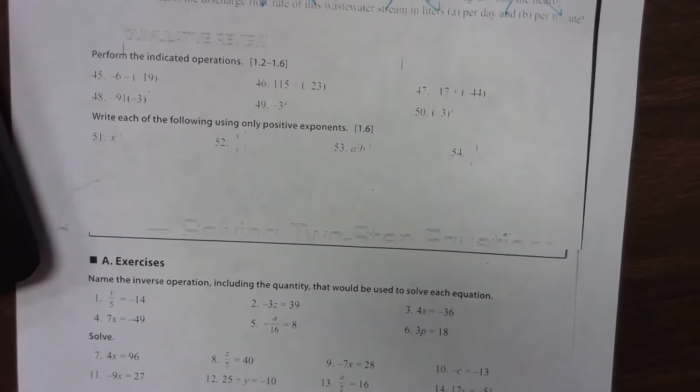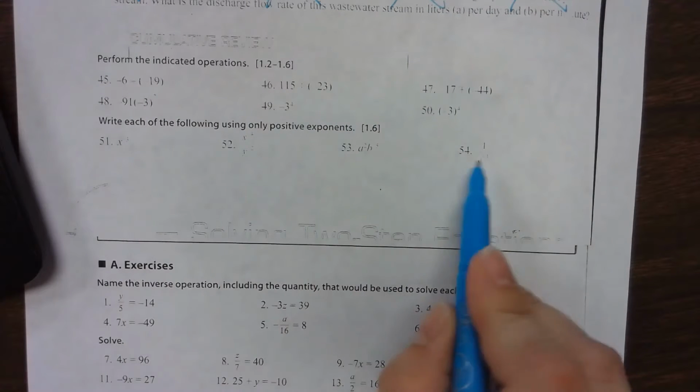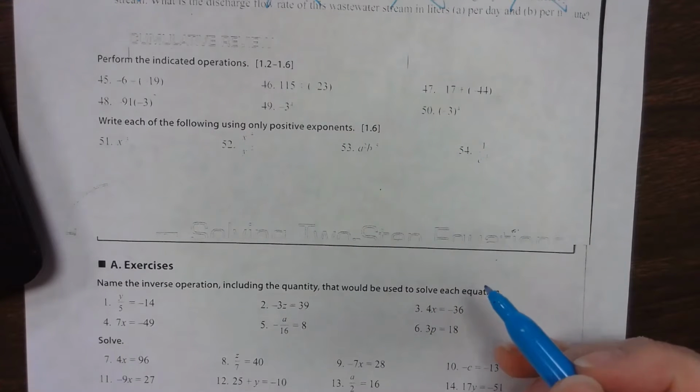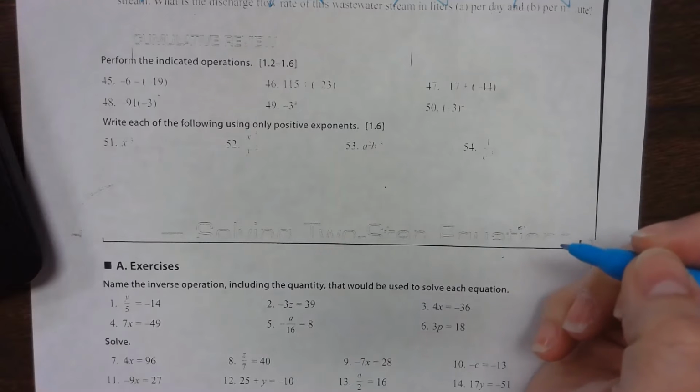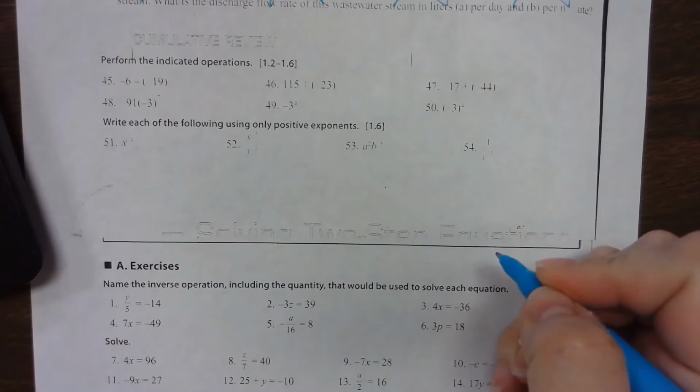Number 51 is x to the negative 3rd power. 52 is x to the negative 4th power over y to the negative 6th power. 53 is a square b to the negative 5th power. And 54 is 1 over c to the negative 3rd power. Okay, I think that's it. Everything else should be okay. I'm not sure, double check.